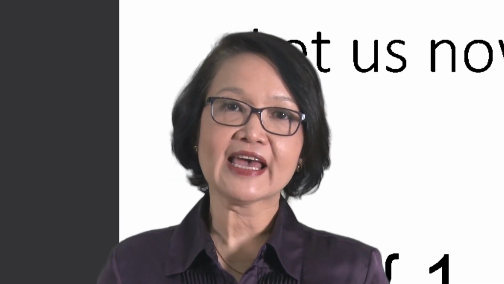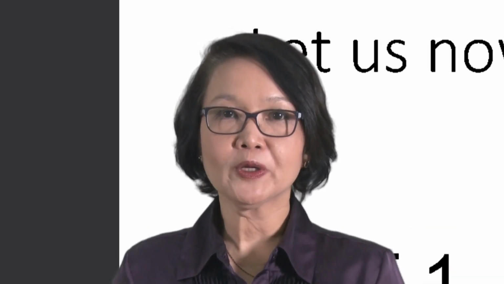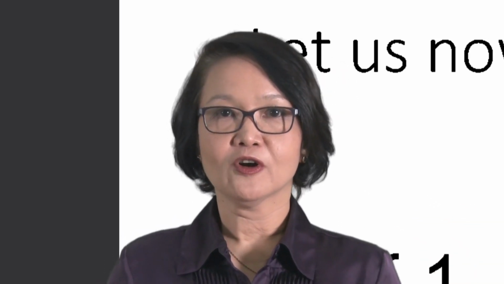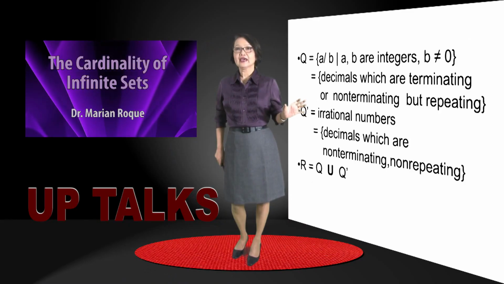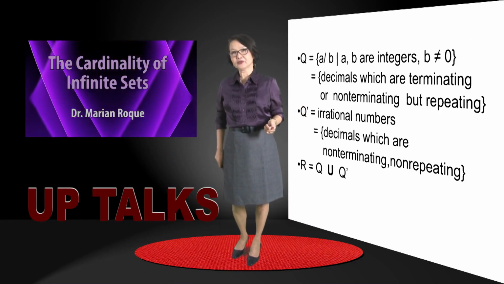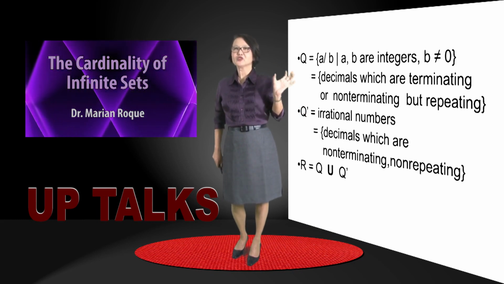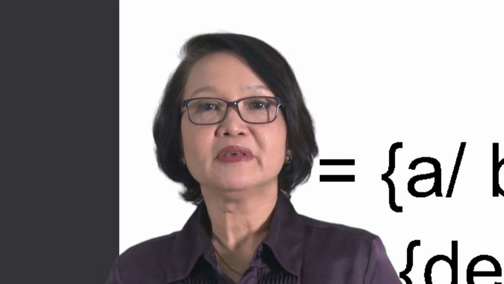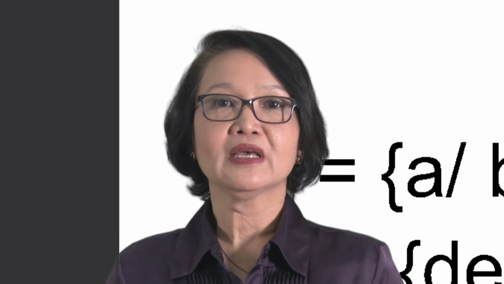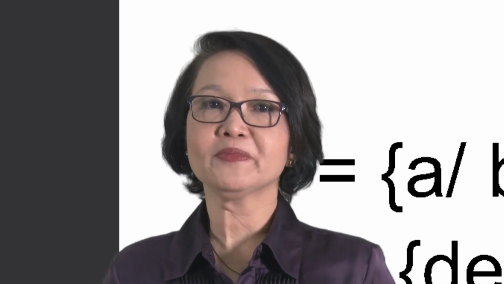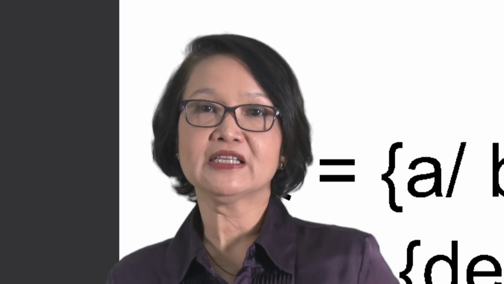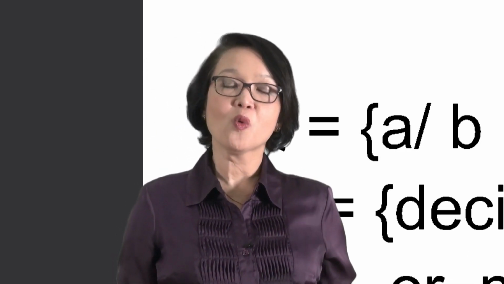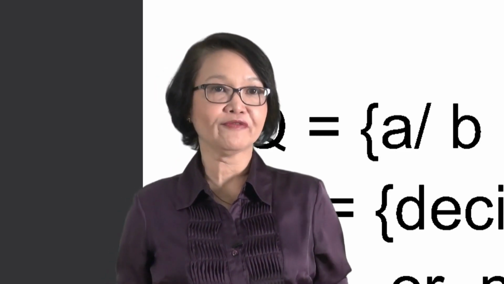And you have Z, the set of all integers. These are the whole numbers together with the negative of the natural numbers. And Q is the set of rational numbers. They are called rational because we can imagine them. These are just numbers of the form A over B, where A and B are integers and B is not 0. And in terms of decimals, these are just the terminating or non-terminating but repeating decimals. Example, 3/4 is a rational number, 1/4, 1/3. 1/3 is non-terminating but repeating. 1/4 is a terminating decimal, that's 0.25.